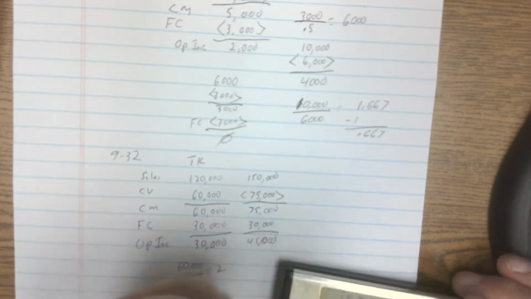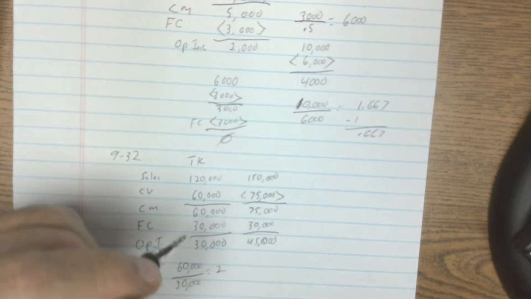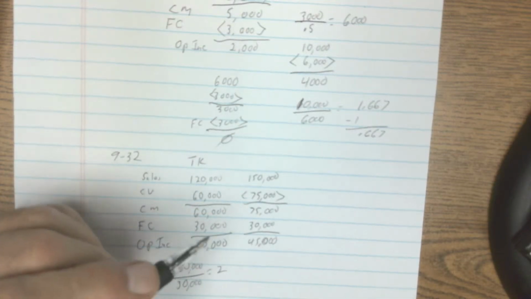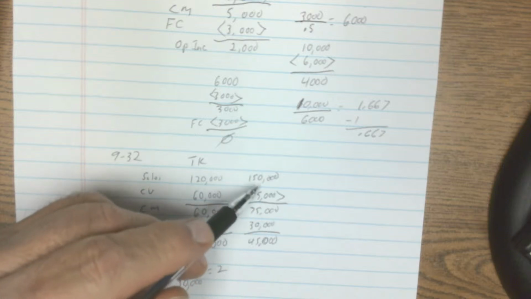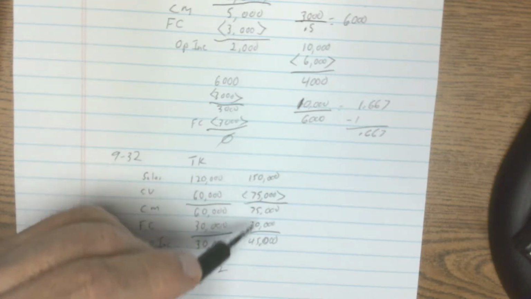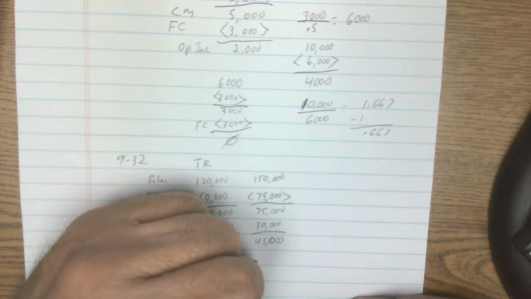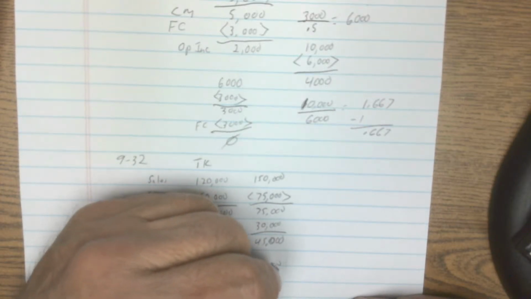So we take off the 1, it'd be a 50. So that's a 50% increase, 2 times 25%. So that works out. Now, that being said, your degree of operating leverage changes every time your sales volume changes. So now they have a new degree of operating leverage. Their new degree of operating leverage is 75,000 divided by 45,000.